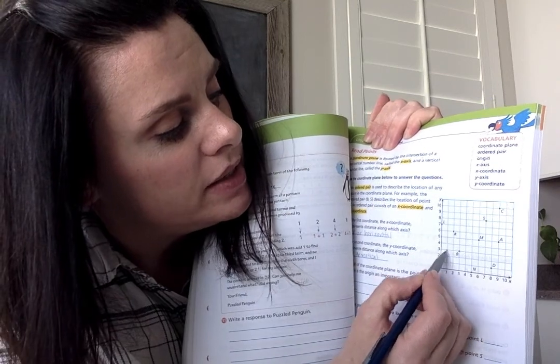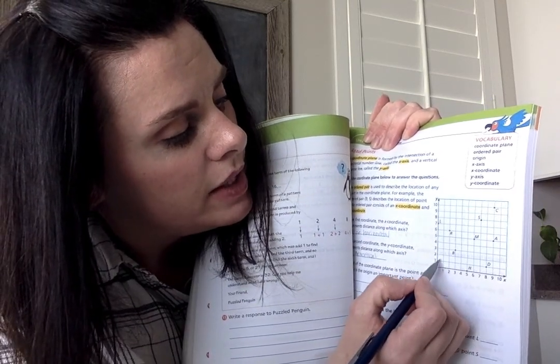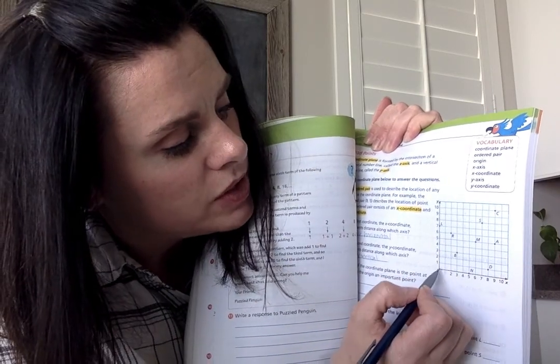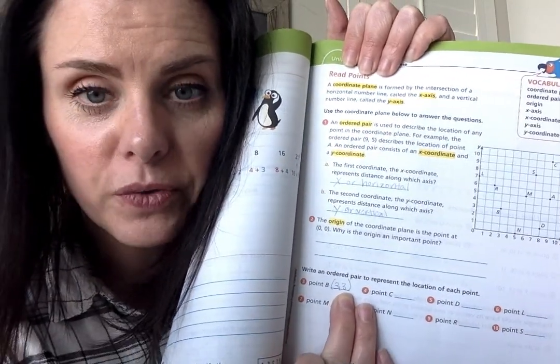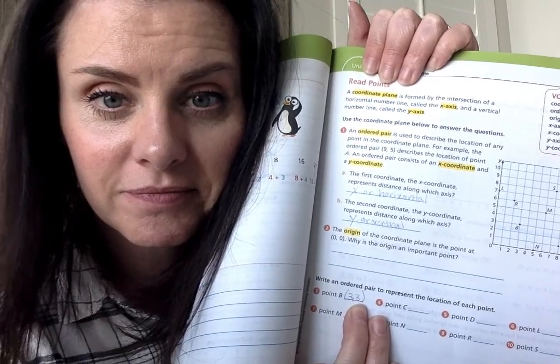The B is right here. It's 1, 2, 3 up. So it's over 3 and up 3. So 3 is the other number in our ordered pair. So our ordered pair looks like this, 3, 3. Over 3, up 3. Let's try another one. Find C.